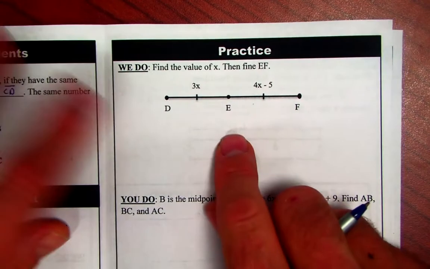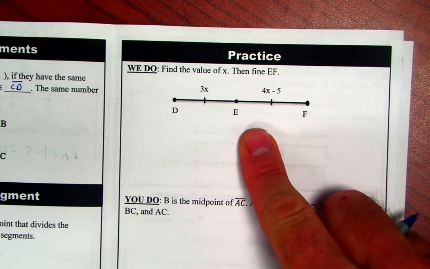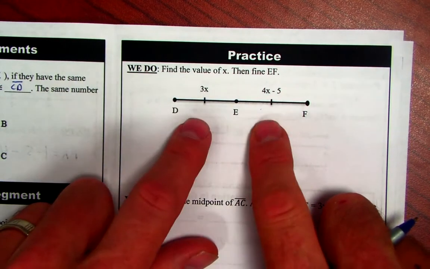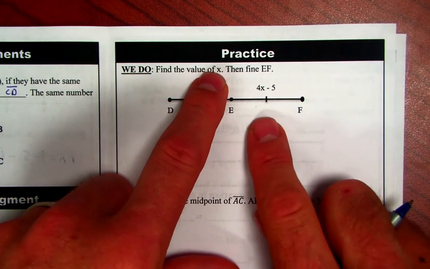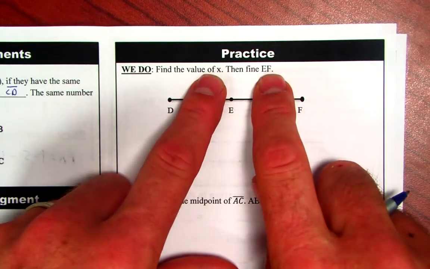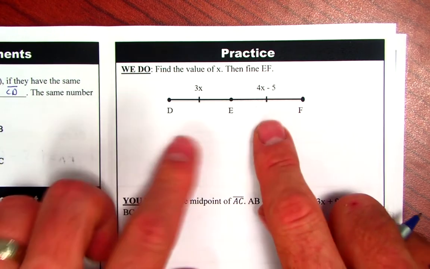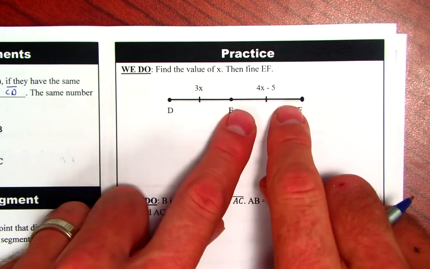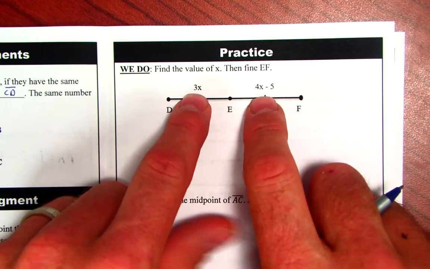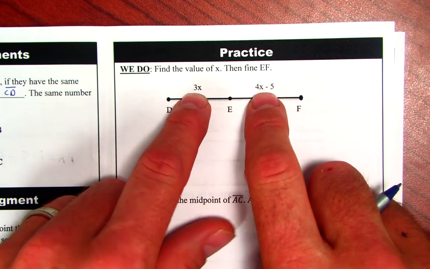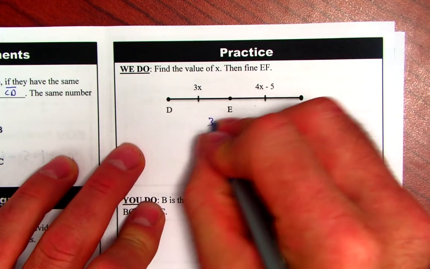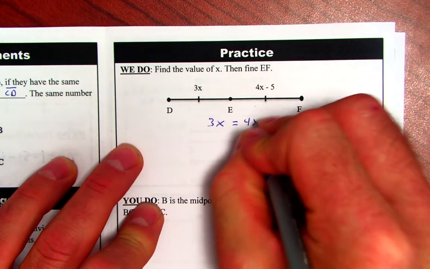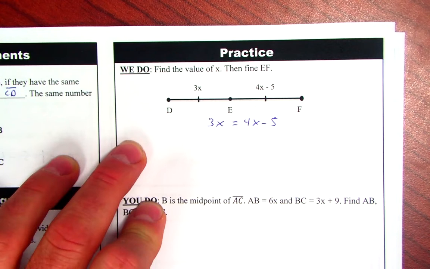All right, so we are going to do this first problem. You are going to do the next two problems. Okay, so you look at this problem, it says find the value of x, then find the length of segment EF. So you look at the diagram and you recognize that there's hash marks. That tells us that those two segments are equal in length. The lengths are represented with 3x and 4x minus 5. So we can say that 3x is equal to 4x minus 5 because those two segments are congruent.